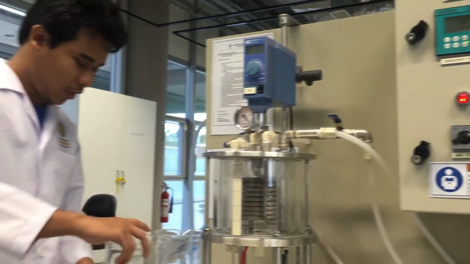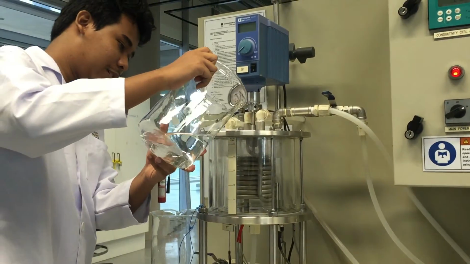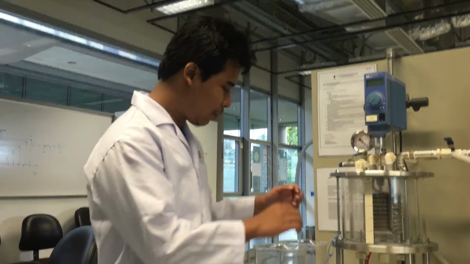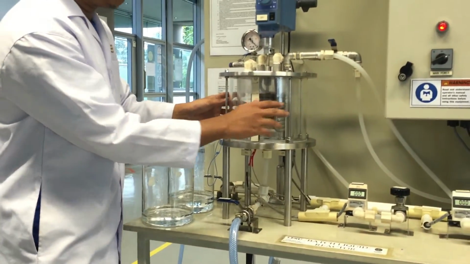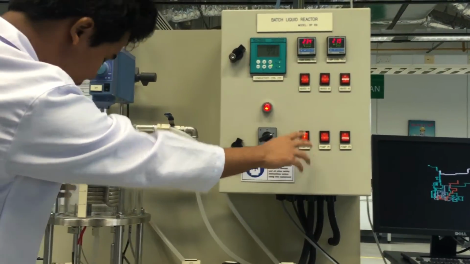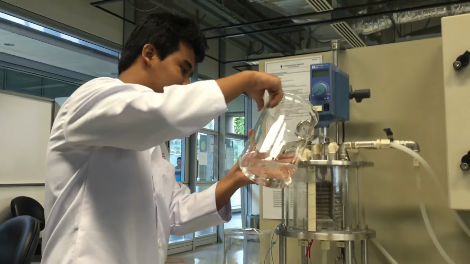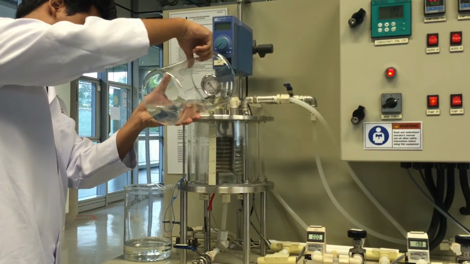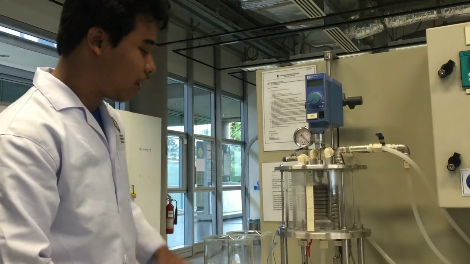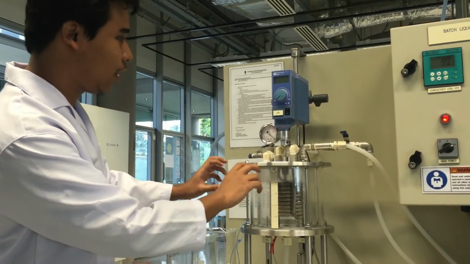After that, we must add the 1 liter of 0.1 molar sodium hydroxide to the reactor. After the solution is added into the batch reactor, we must close pump 2. Then we open pump 1 and add the 1 liter of 0.1 molar ethyl acetate into the batch reactor.